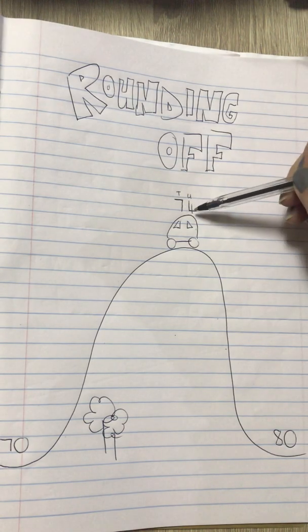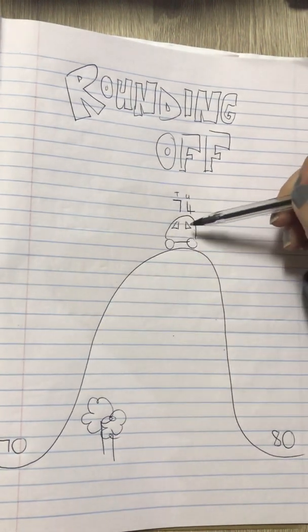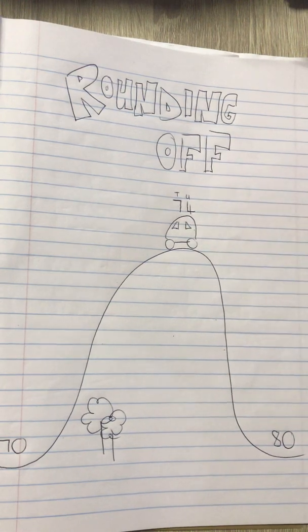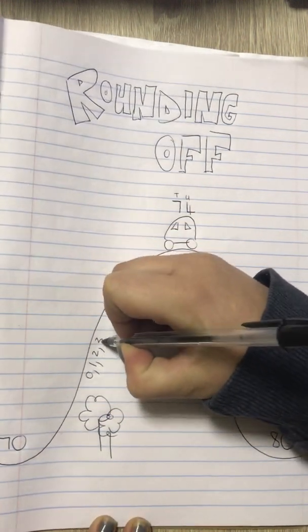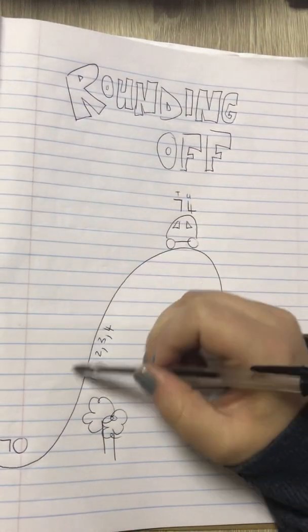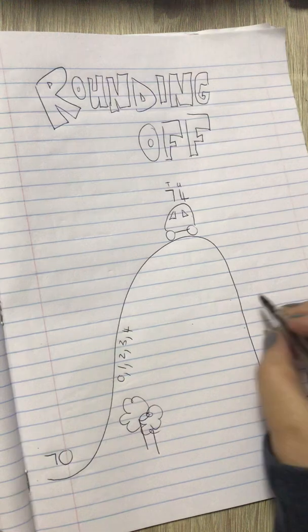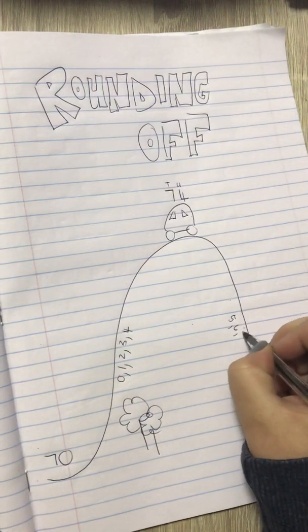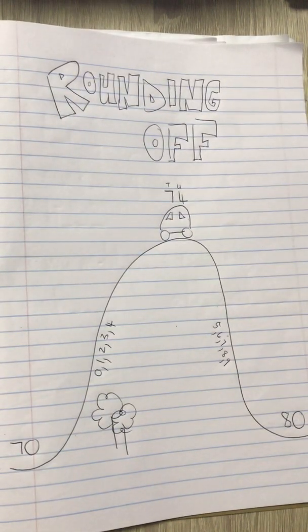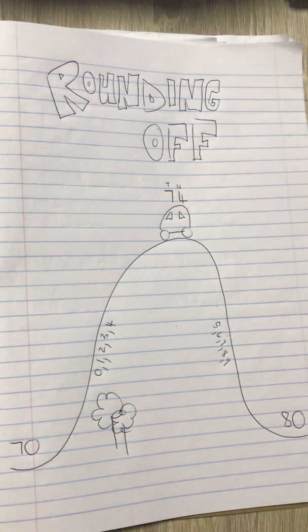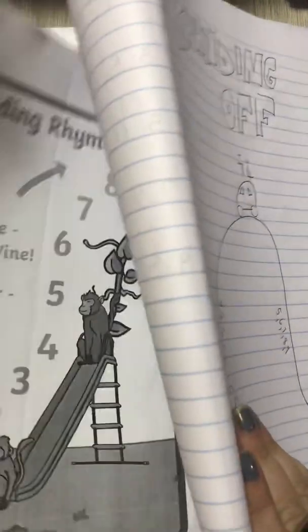Now we have to decide. Does 74 make the car roll back to 70, or does it let the car carry on towards 80? How do we know that? Any number that ends in 0, 1, 2, 3, or 4 rolls back. Any number that ends in 5, 6, 7, 8, or 9 goes to the next dip, which will be my 80. Now, remember, when they say round off to the nearest 10, the first thing I do, I have it over here.